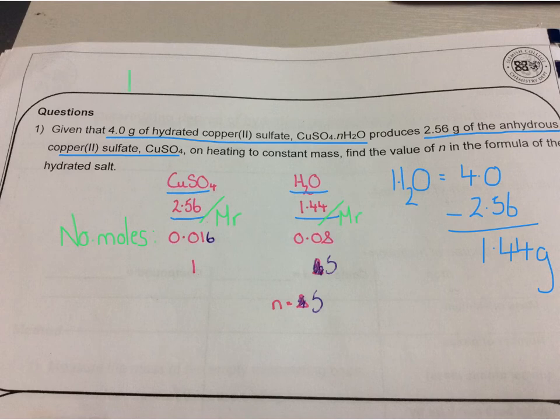Just a quick reminder about calculating MR. If I were to go for the water, I would need my periodic table. I'm looking at the top number. The top number for hydrogen is 1. So 2 times 1, add it to the top number for oxygen, which is 16, and that gives me an MR of 18.